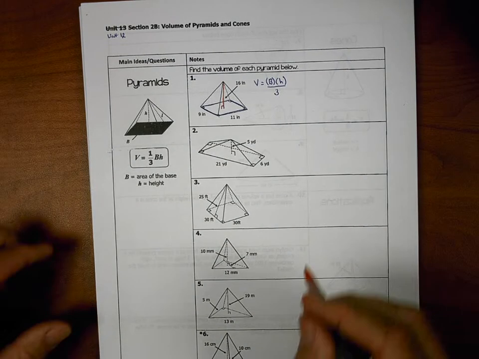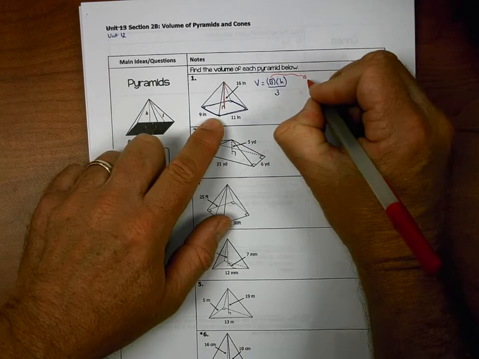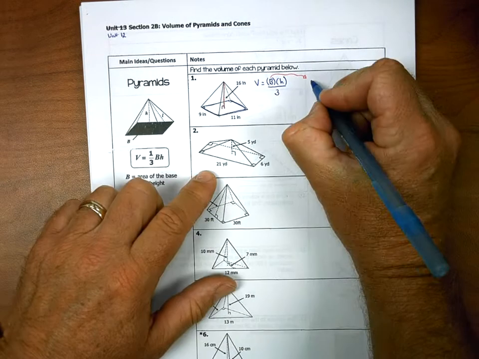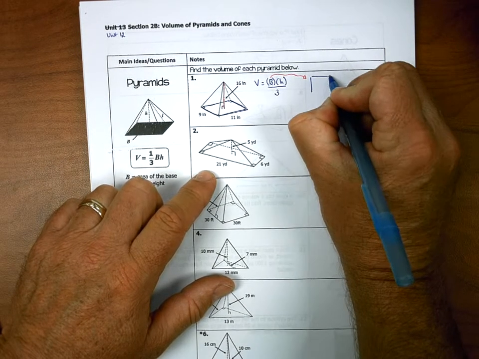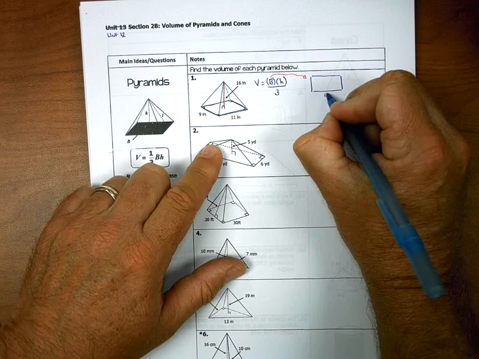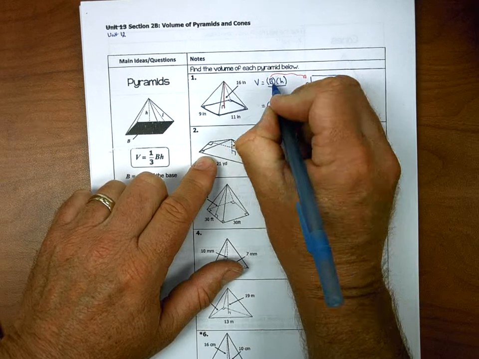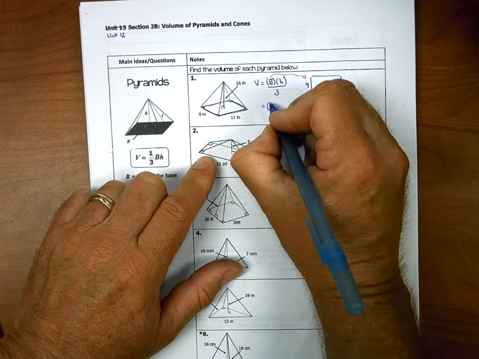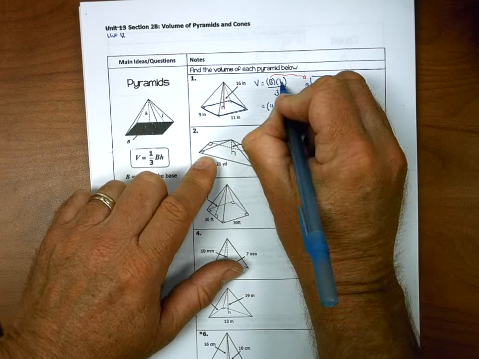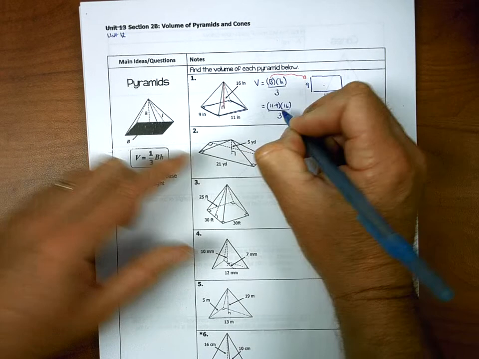The first thing we have to do is find the area of the base. What type of shape is the base? Well, the base is a rectangle. The length is 11, and the width is 9. So to find the area of the rectangle, we go 11 times 9. Then we multiply it by the height of the pyramid, which is 16, and then divide all of that by 3.